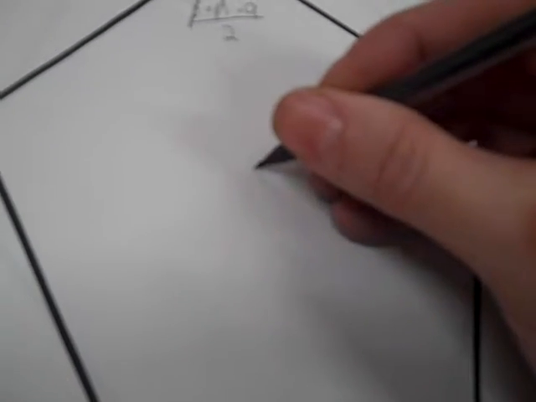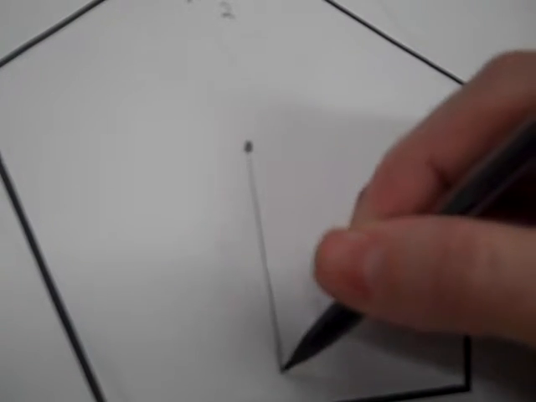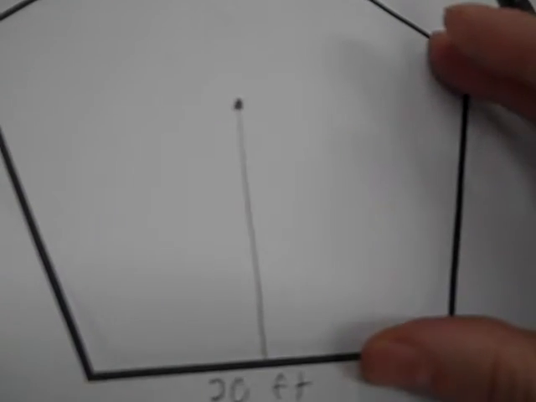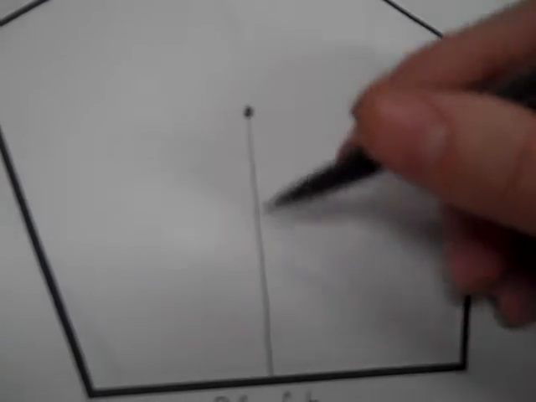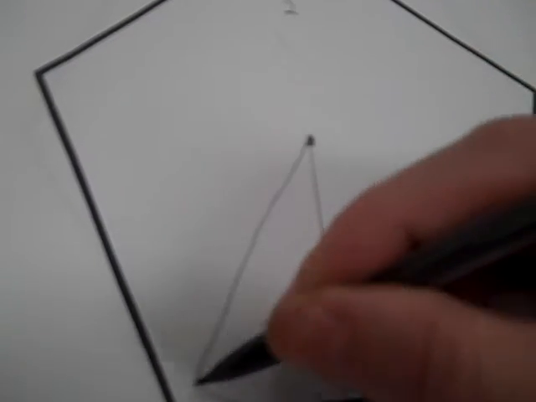Now A stands for apothem. If you're not in geometry, you're probably wondering what the heck an apothem is. It's from the center down to one of the sides, how long that is. Now, finding that can be a trick. So here's how to find how long that is. What you do is you're going to make a centered triangle.